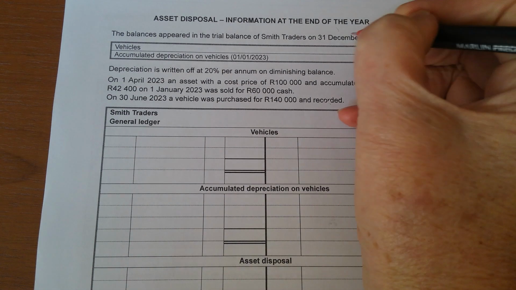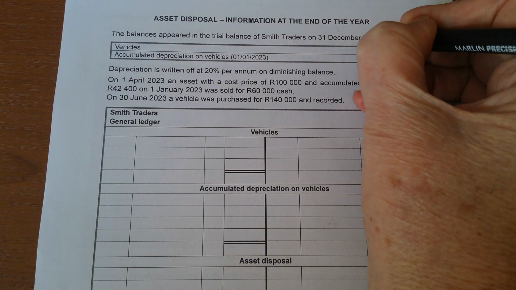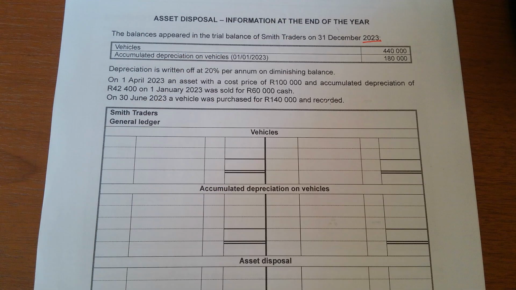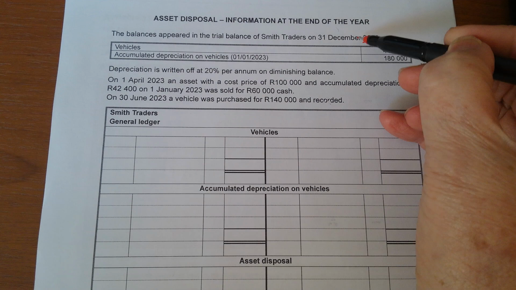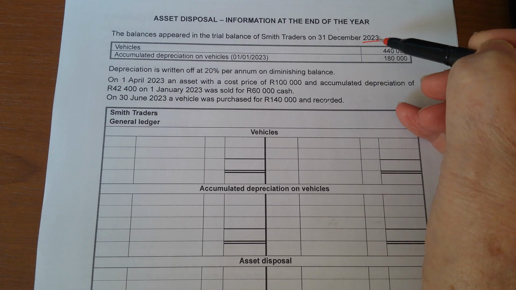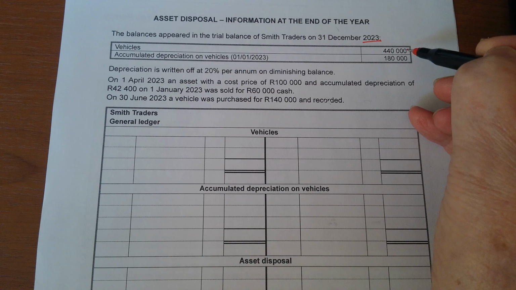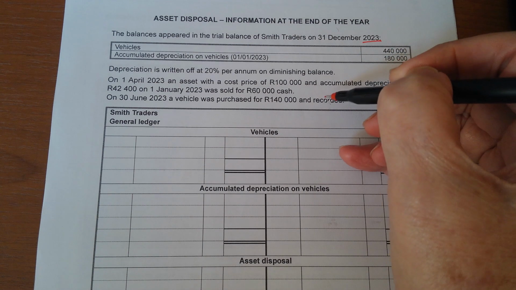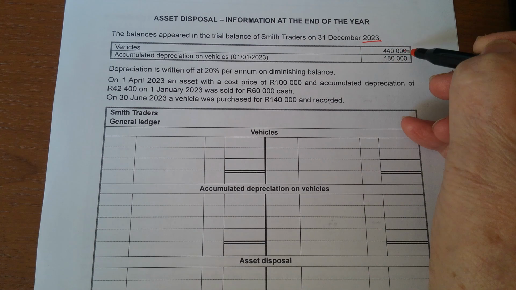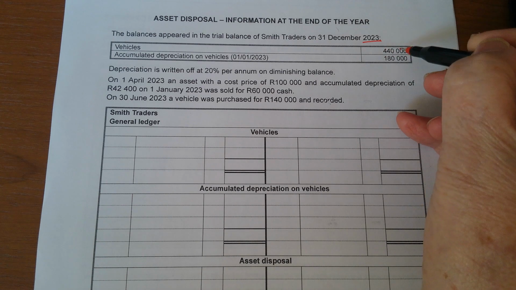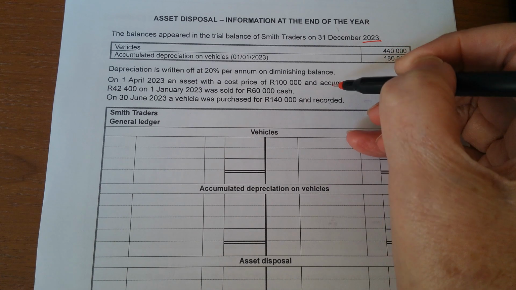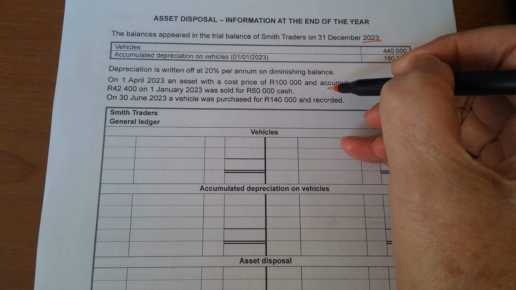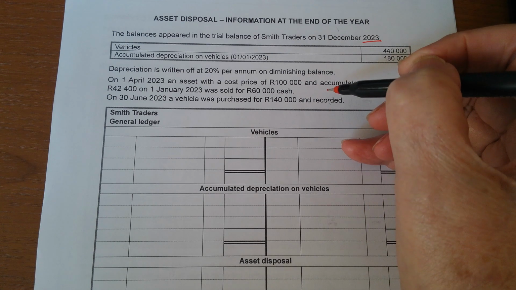In this exercise, they give us the trial balance at the end of 2023. If we look at the dates, the entries are in 2023, so it means that they are giving us the balance at the end of the year. So this 440,000 will not be the opening balance. You first have to read this additional information to determine whether this balance is at the beginning of the year and they haven't recorded anything, or they've recorded all of these entries and then you have to work backwards to get the opening balance, or they only recorded some of the entries.